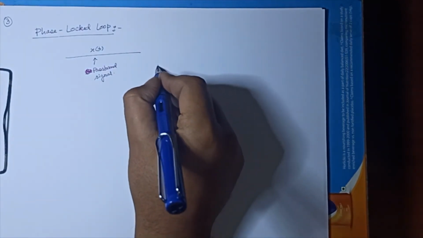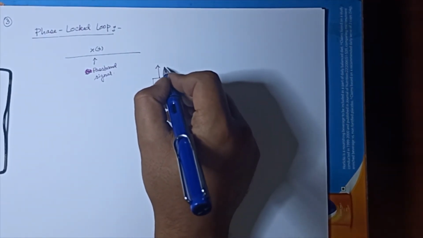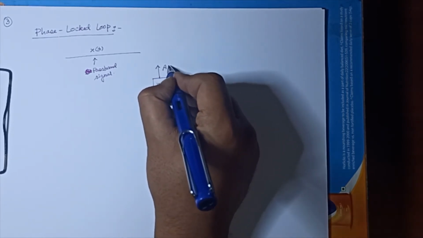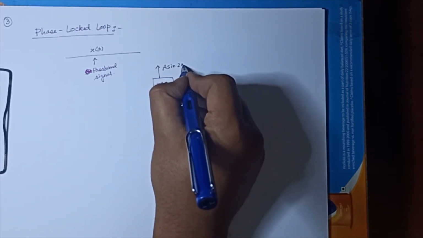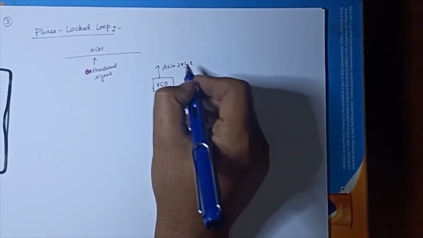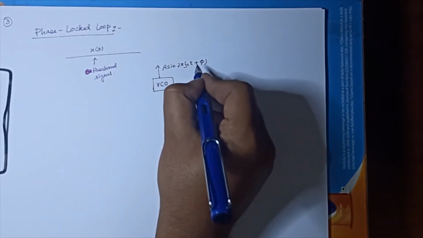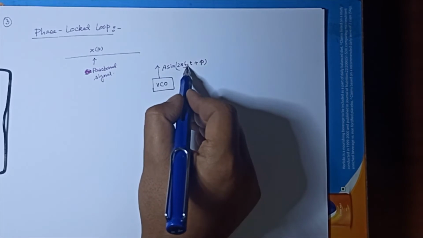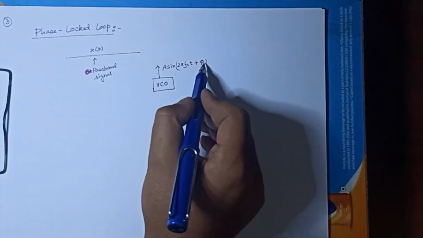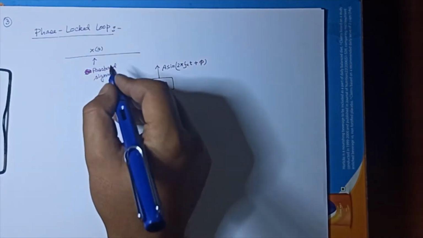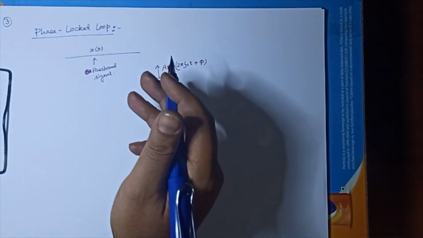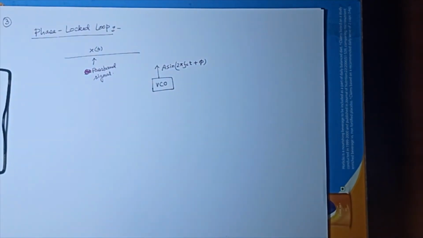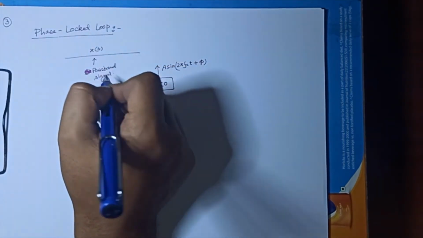This voltage controlled oscillator generates some signal of the form, say, sin(2 pi fc t), and there can be some phase also. What I want is that this signal should have the same frequency and the same phase as the input signal. Let us assume that the input signal is some double sideband or amplitude modulated kind of signal, such that the frequency does not change with modulation, only the amplitude can change. Or it can be some passband signal.